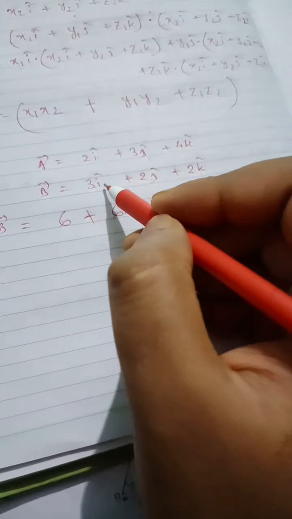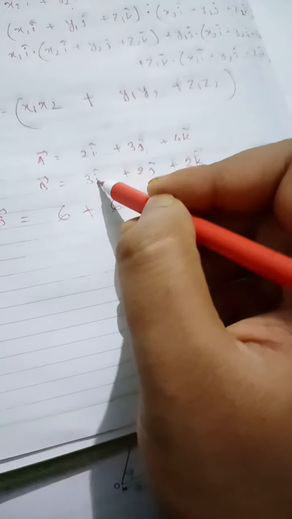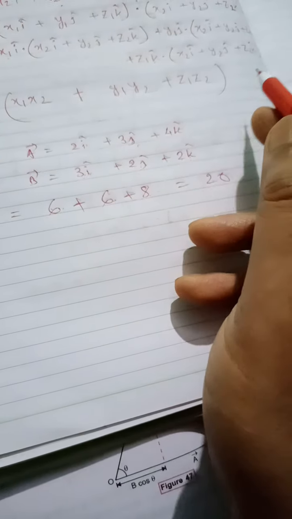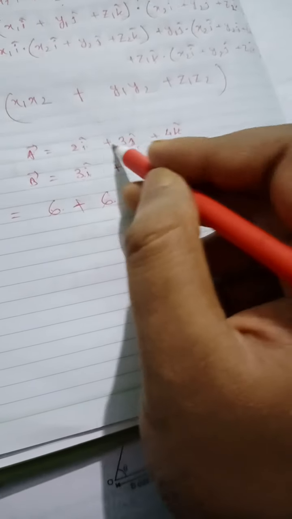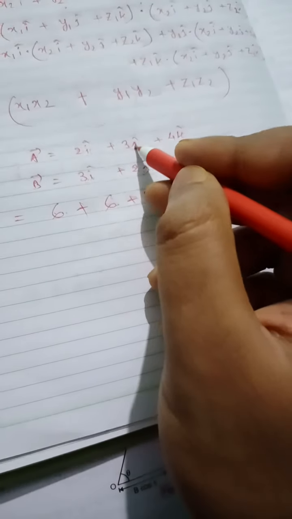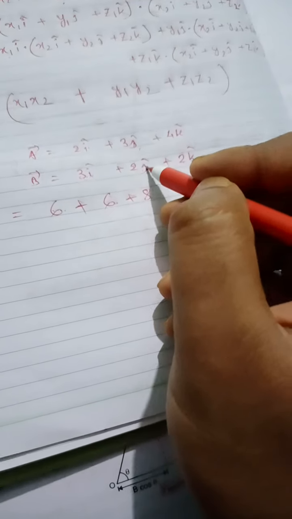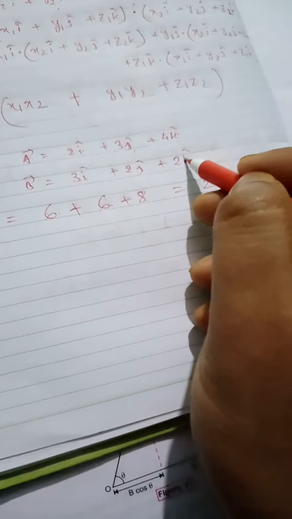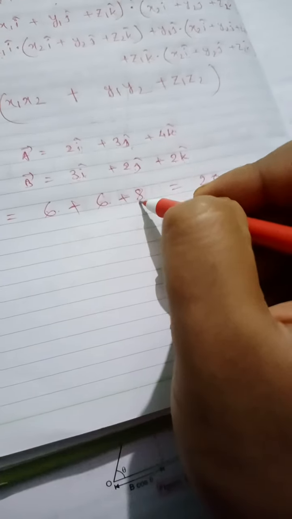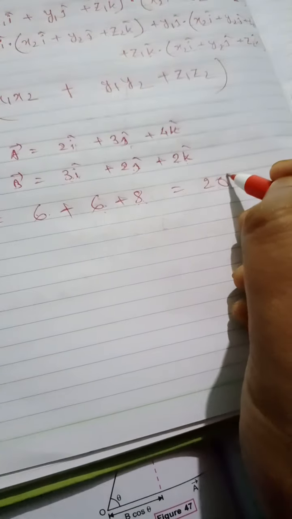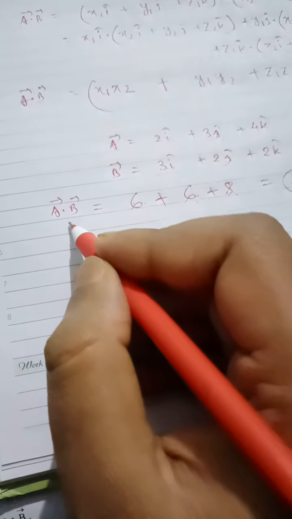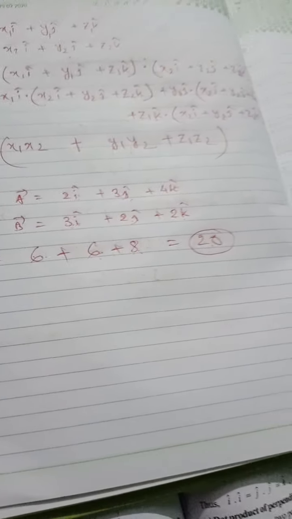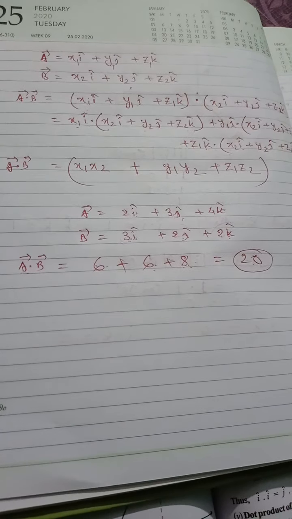I repeat once more. At first I multiply this term with the total things. So i dot i is 1 and 2 into 3 means 6. i dot j is 0, so nothing. i dot k is 0, nothing. This term is over. Next we multiply this term with the total: j dot i is 0, j dot j is 1 and 2 into 3 means 6, and j dot k is 0. Now we multiply this with the total: k dot i is 0, k dot j is 0, k dot k is 1 and 2 into 4 means 8. So 6 plus 6 is 12, 12 plus 8 is 20. So 20 is a scalar quantity. The dot product or scalar product of two vectors gives a scalar quantity. In such a way you can calculate the scalar product or dot product of any two vectors.